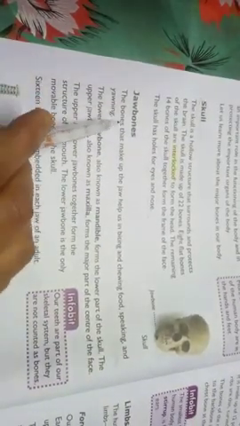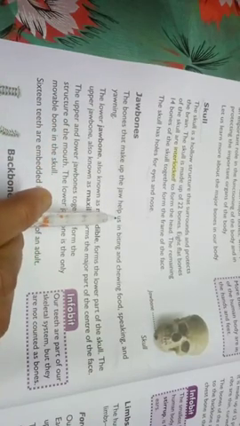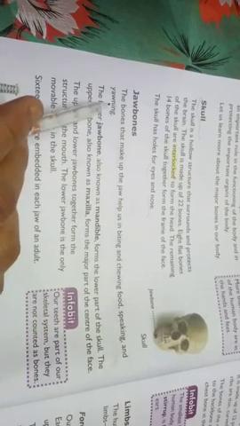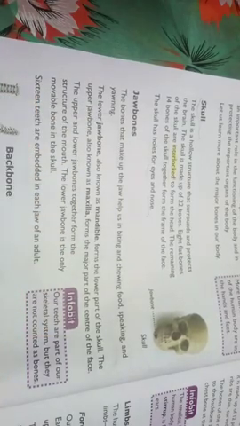Next we have our jaw bones. The bones that make up the jaw help us in biting and chewing food, speaking and yawning. These are the jaw bones.